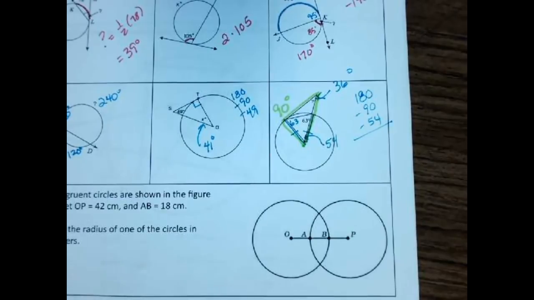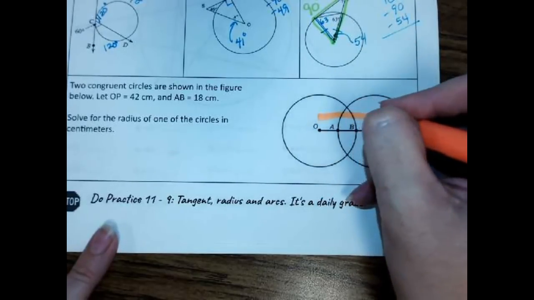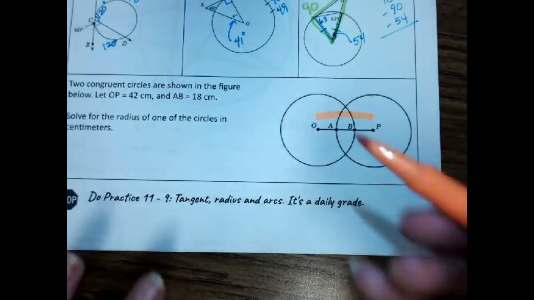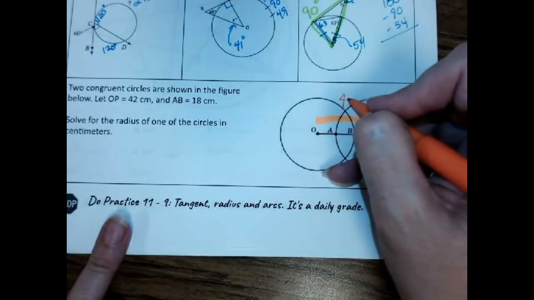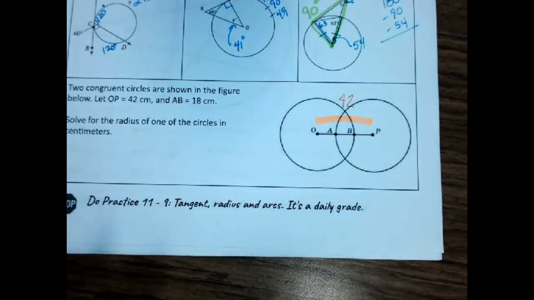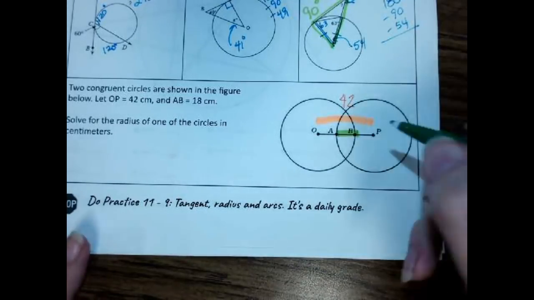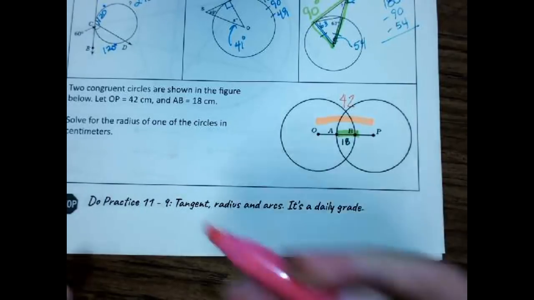And now we're going to do a little problem here with some radiuses. It's an interesting little problem. What they're telling me here is this whole line from here to here, O to P, is 42 centimeters. And it's important that we notice that these two circles are congruent, which means that they're the same size. So their radiuses are the same size in both of them. And then it also tells me that this part in the middle, A to B, is 18 long. And what it wants to know is how long is one of the radiuses.